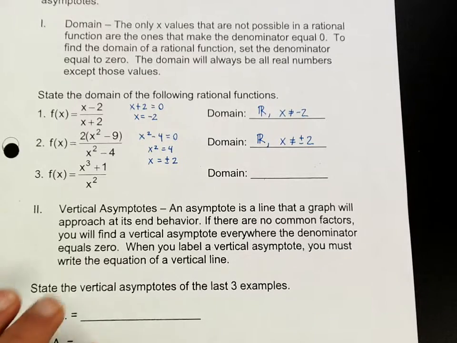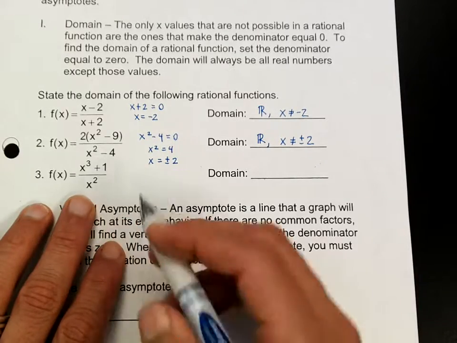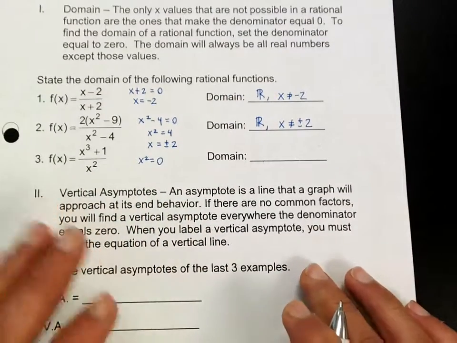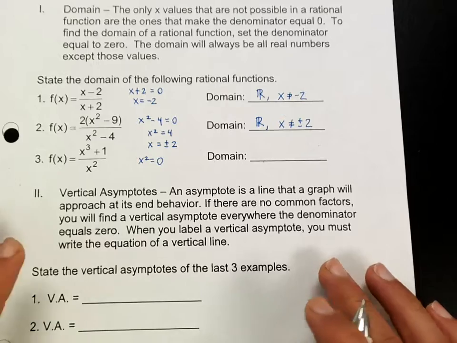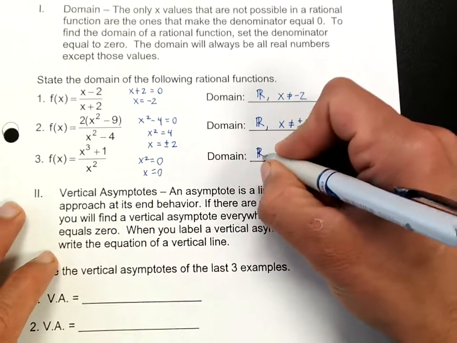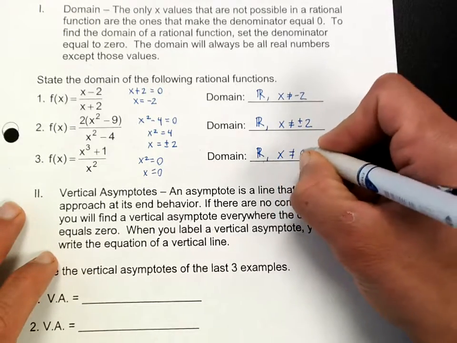Now, on this part right here, again, same thing, set the denominator equal to 0. And if I take the square root, I still get a 0. So this is actually still x is equal to 0. This is all real numbers except for x cannot be equal to 0. So that's it for that.